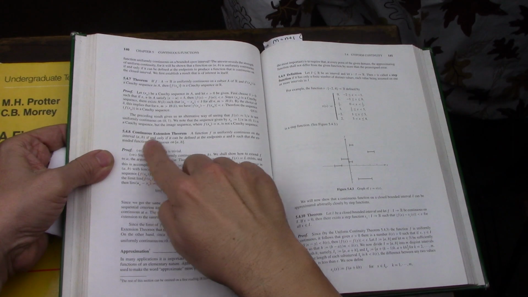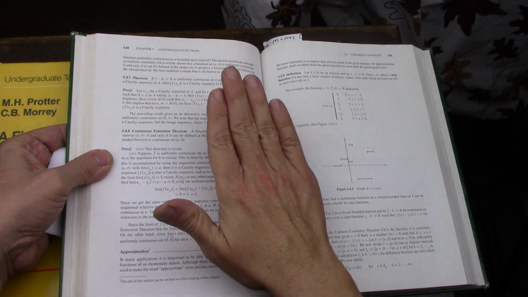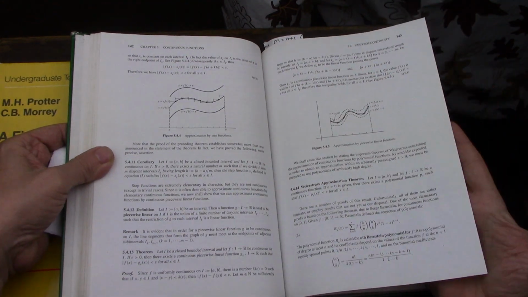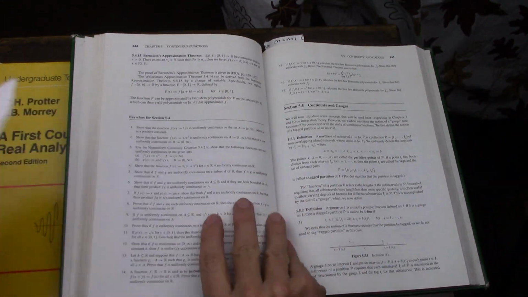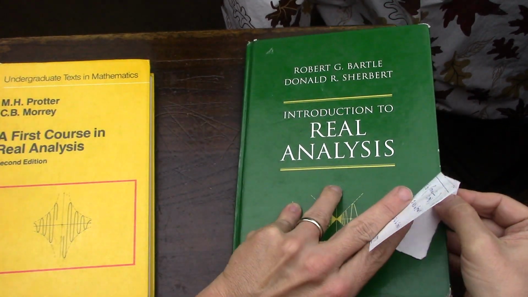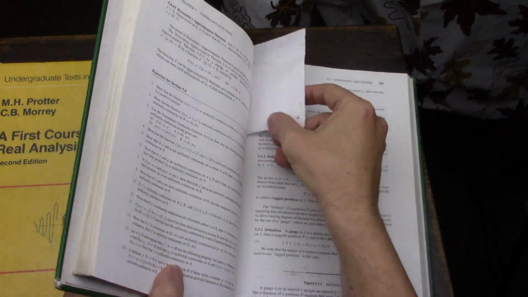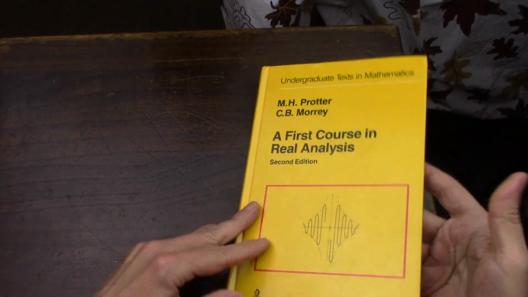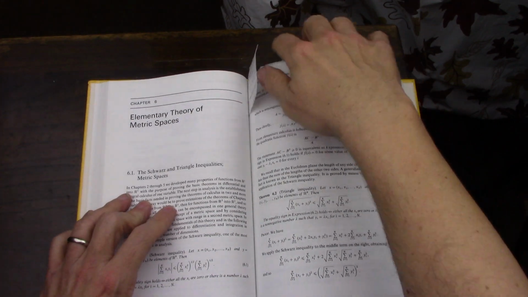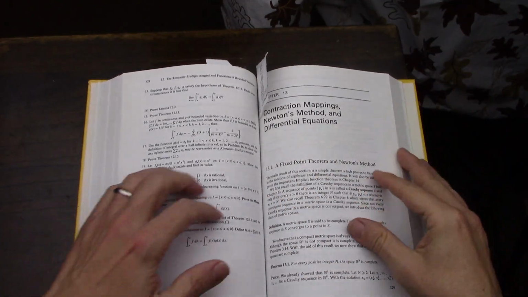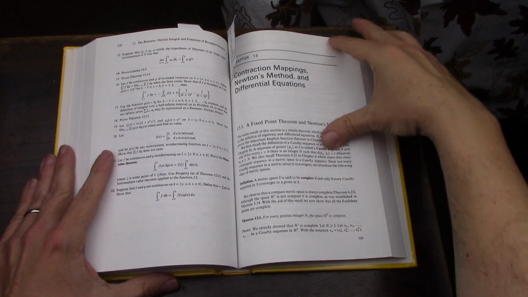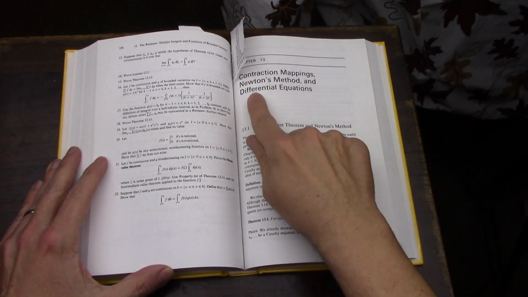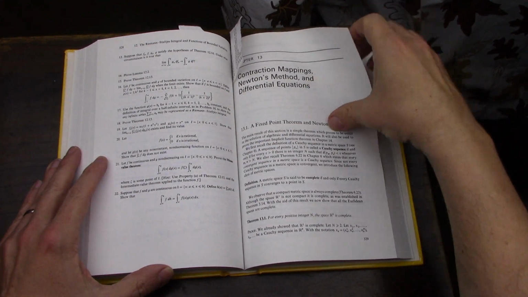Yeah, the continuous extension theorem. I think Bartle and Sherbert does not use the name Banach, but it is a Banach theorem. Yeah, so I'm looking forward to reading that in the near future. That'll be the next reading that I do. And then, of course, in Pugh and Mori, they also have a treatment that I plan to read as well, which is the linkage between contraction mappings, Newton's method, and differential equations.